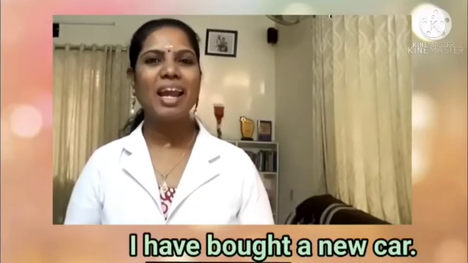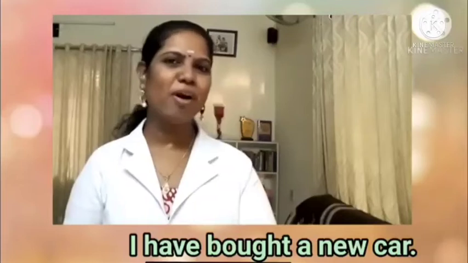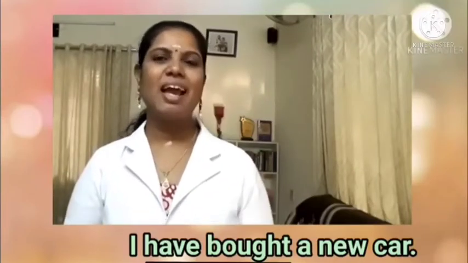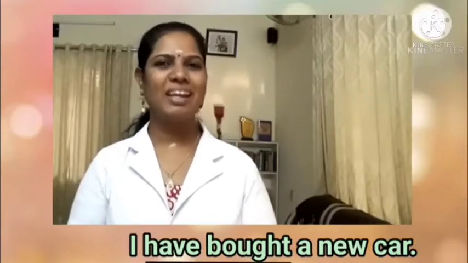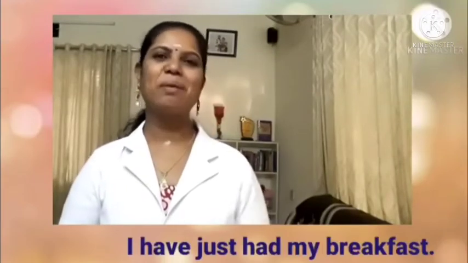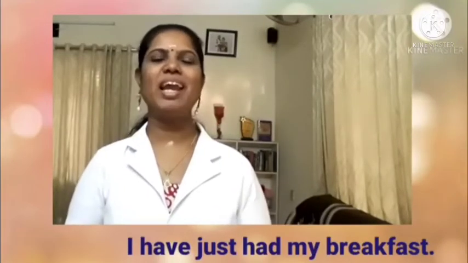Okay. And I have bought a new car. Here, have bought shows present perfect tense. Have is used with a plural subject, that is I. Even though I means a single person, in grammar it is a plural subject. Okay. So I hope you understood. Then present perfect tense is also used to show actions that just completed, to denote an action that just completed. Another example, I have just had my breakfast. Have had, okay, have had my breakfast. So I hope you understood how to form the present perfect tense: have or has plus past participle of the main verb.